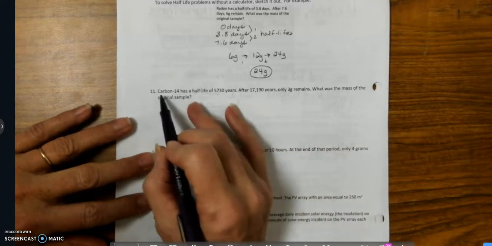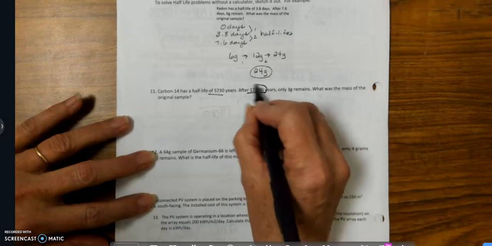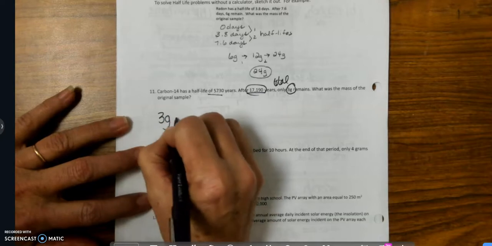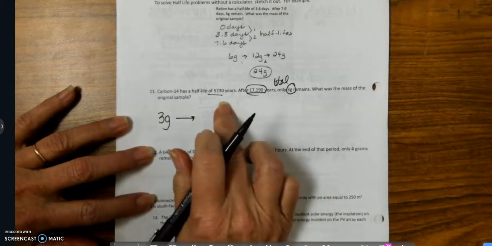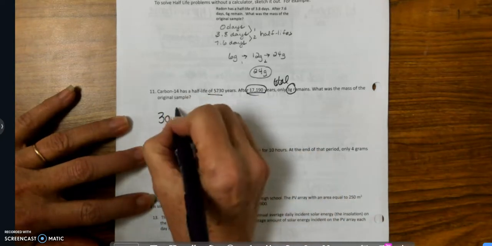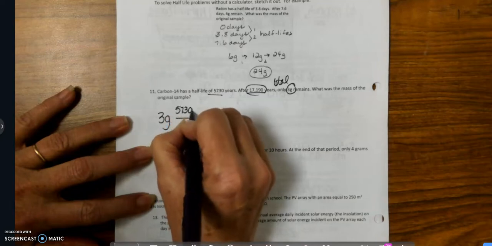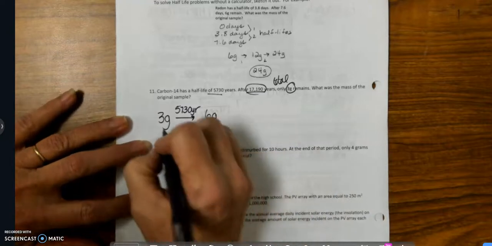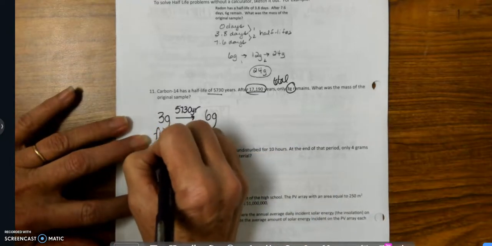I have carbon-14 has a half-life of 5730. After this many years total, only 3 grams remains. What is the mass of the original sample? So basically, I had 3 grams, and each time I do this, in this case, I'm going to double because I'm going the opposite direction, right? This is my final.